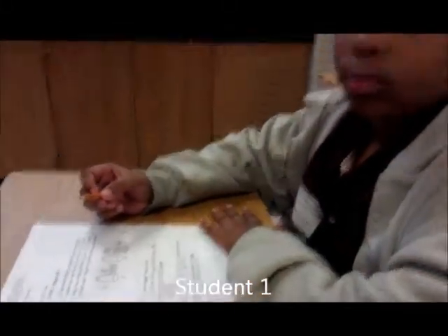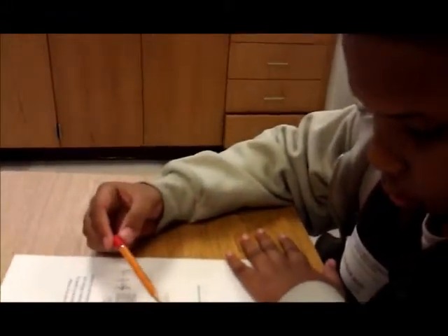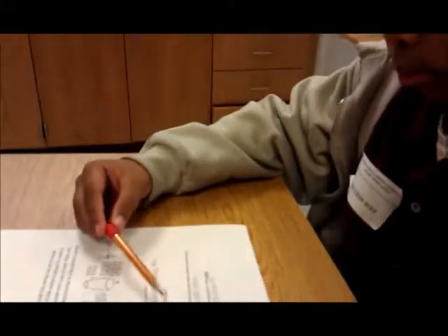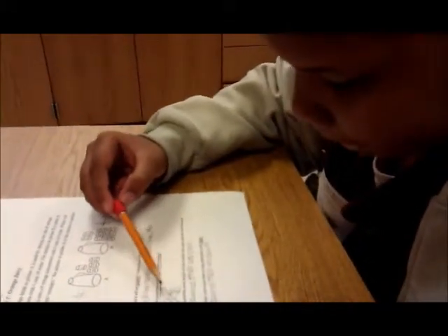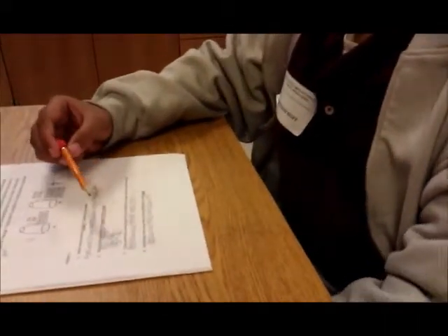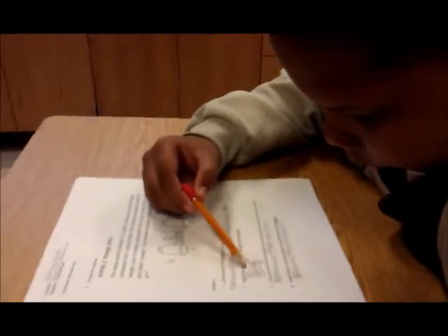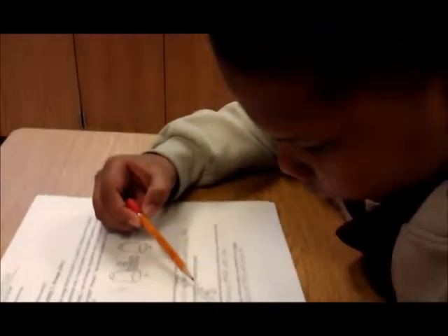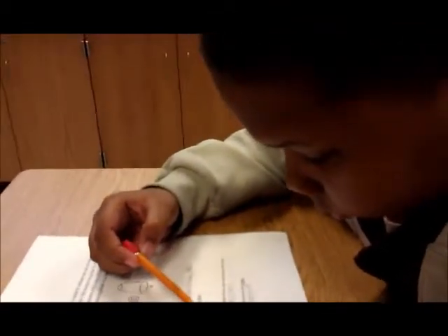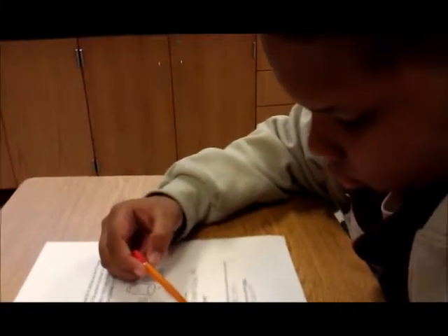Okay. So, on here, what did you do to compare your fractions? Cross multiply. And what did you find out? That they're both equivalent. So, would that be proportional? It is proportional. And if they are proportional, how did you come up with 1/4 and 2/8?